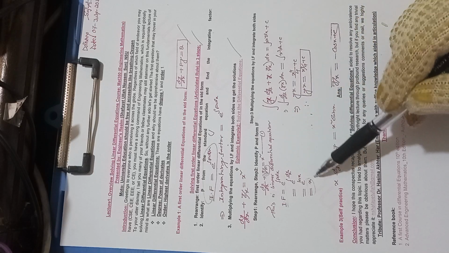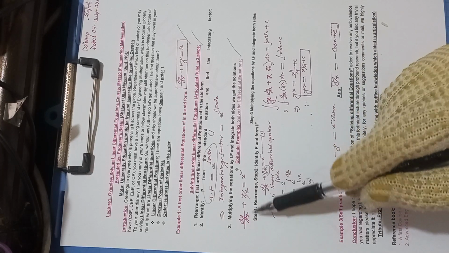So the integrating factor here is x, so you multiply x to both sides of the equation, left and right, and integrate both sides, and you get the solution here. This is your answer. So now at your home, you should try to solve example 3, which is a self practice problem, and if you solve it correctly, you should get an answer like this: y by x equals negative cos x plus c.